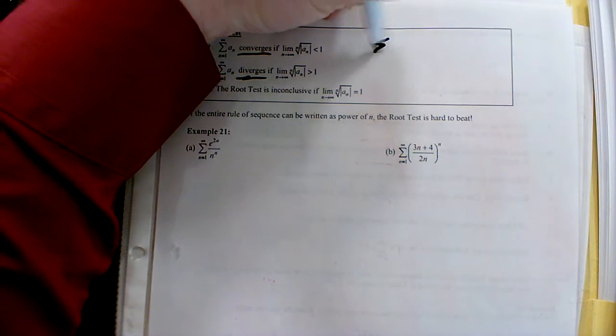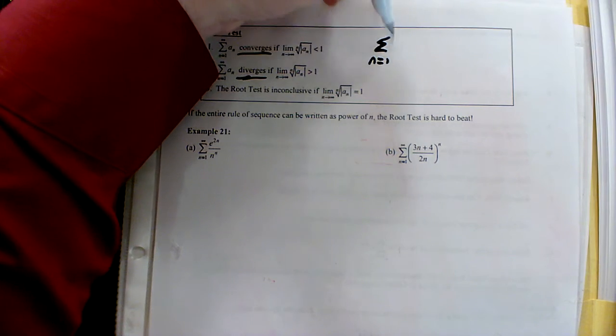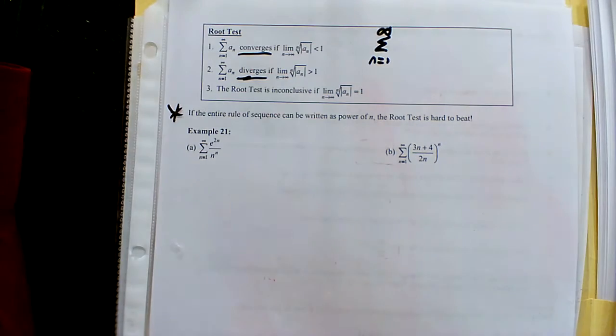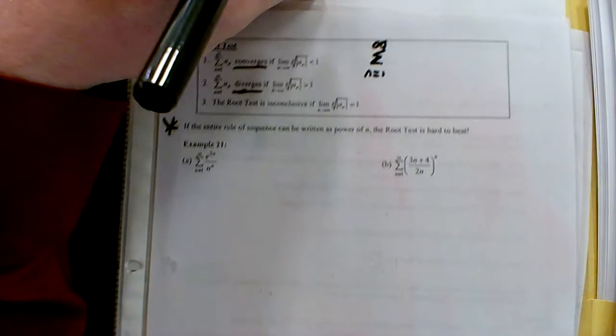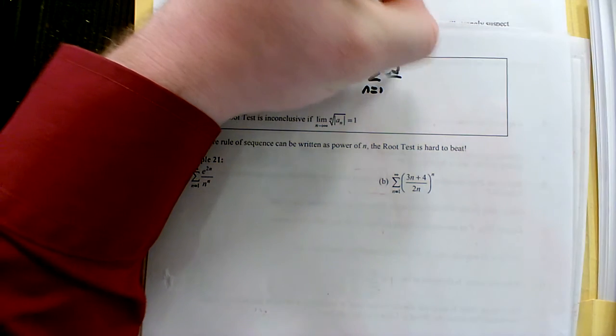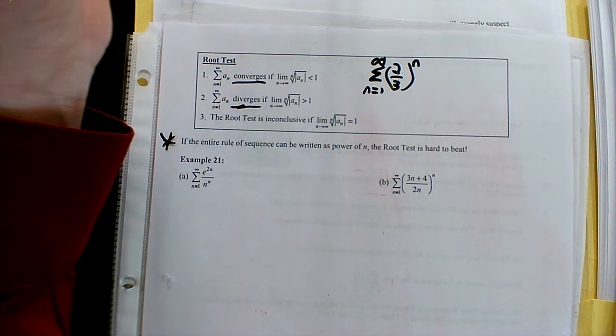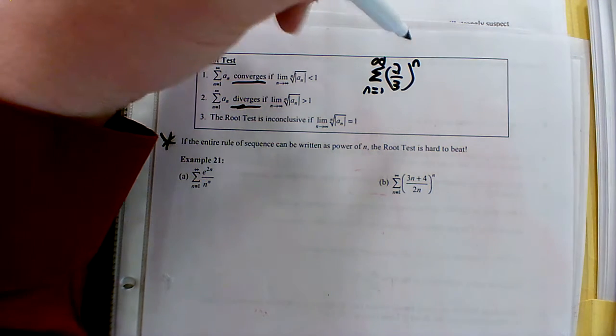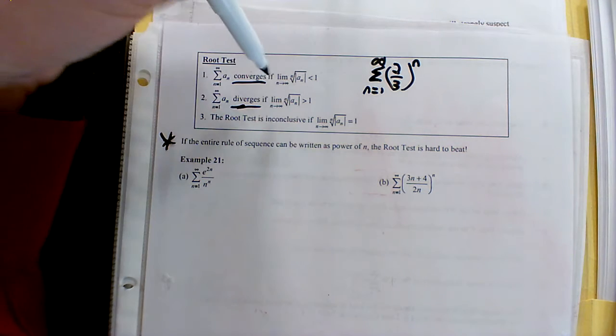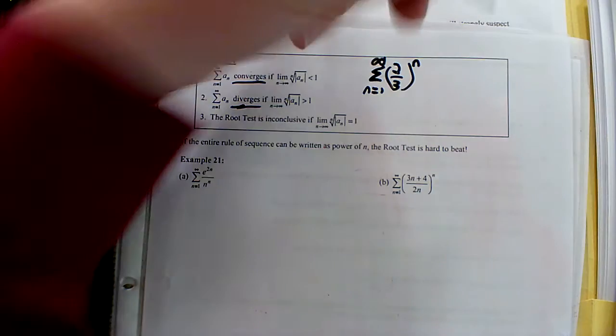So if we have the summation from 1 to infinity of 2/3 to the nth power. I want to solve this one by doing it this way, the root test.